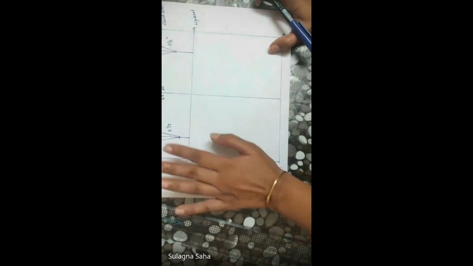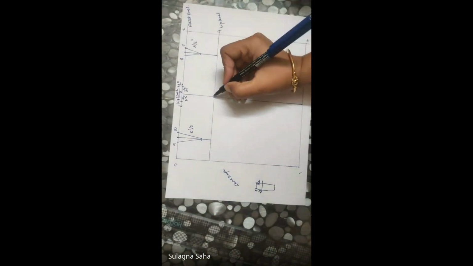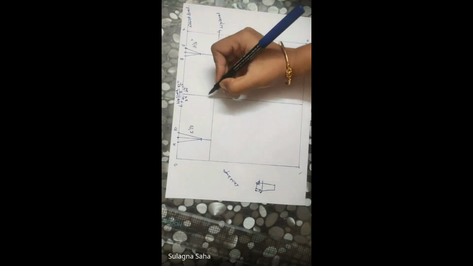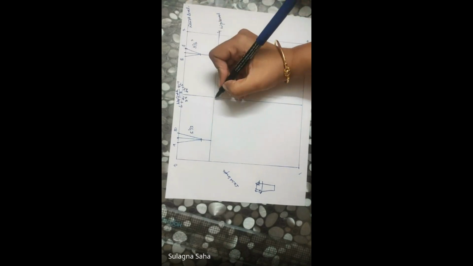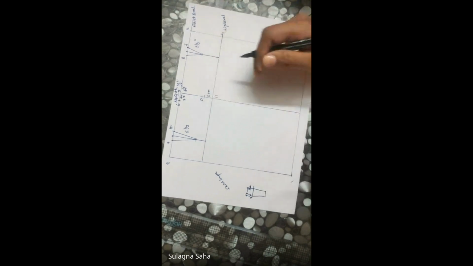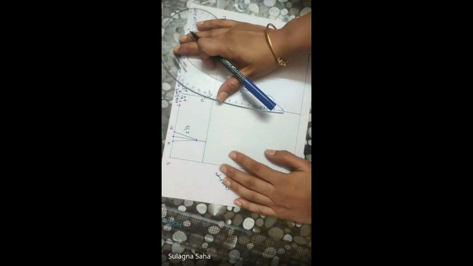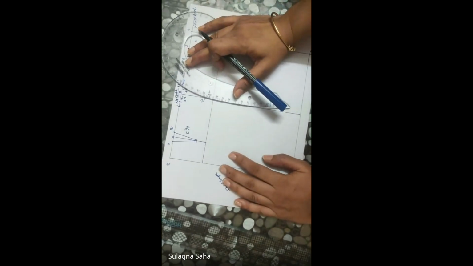Once you have done this, from this point at the side seam, let's mark it 11. From here, we go up by 5 centimeters, point number 12. So again, we take the French curve or the hip curve if you have one, or else you can work with the French curve also.